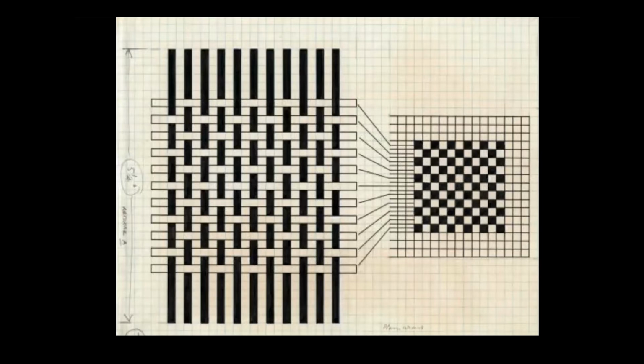And on the right, that's how it would be drawn in a weaving. They call it a drawdown. And it basically looks like a grid that has some squares darkened and some of them not. So the darkened squares in this case represent the warp threads, and the light squares are the weft threads going over and under. So it basically looks like a bitmapped computer drawing.